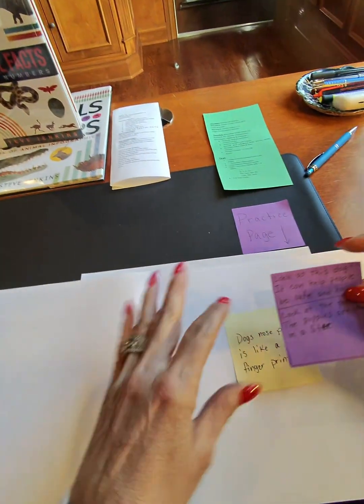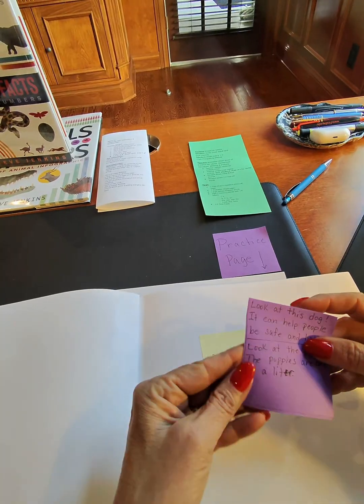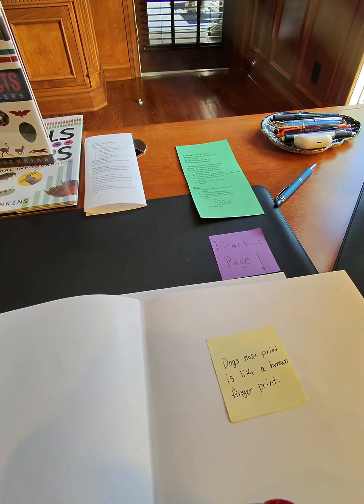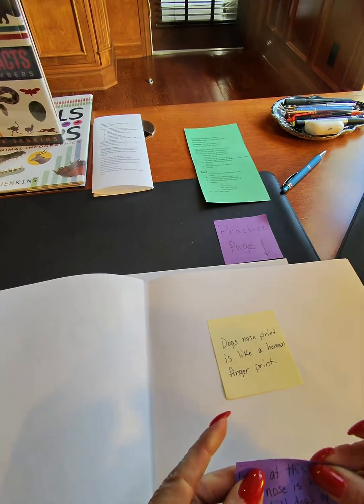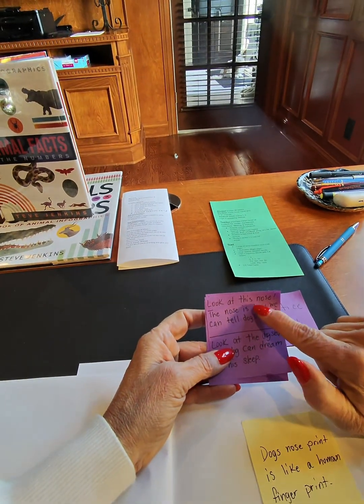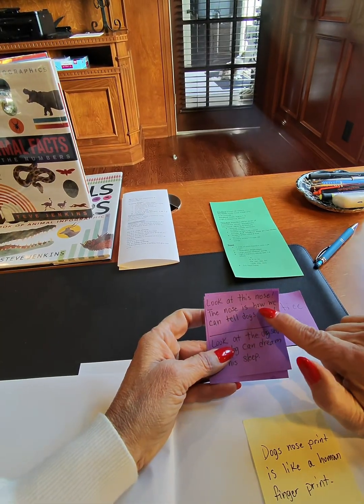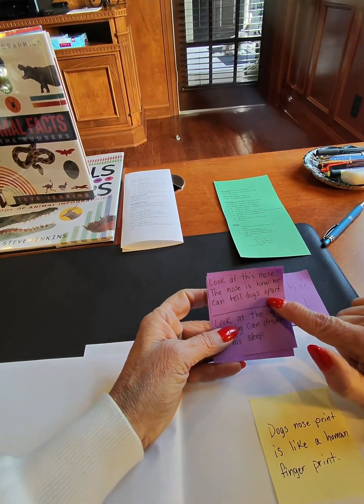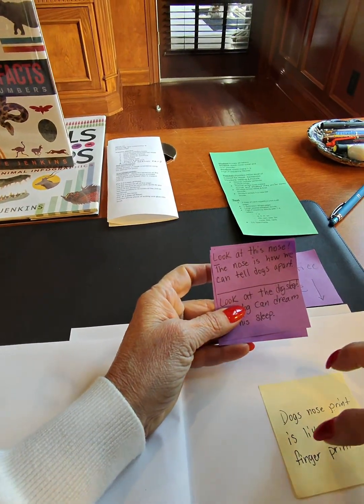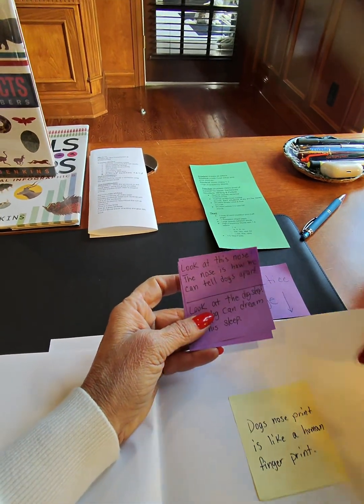The next fact that they picked out would be dogs' nose print is like a human fingerprint. So for that, I might design sentences that might sound like this. Look at this nose. The nose is how we can tell dogs apart. I simplified the idea for the writing, but we can get more specific in the picture.